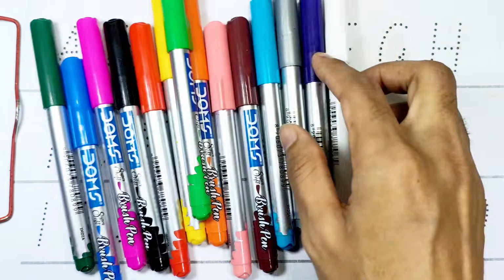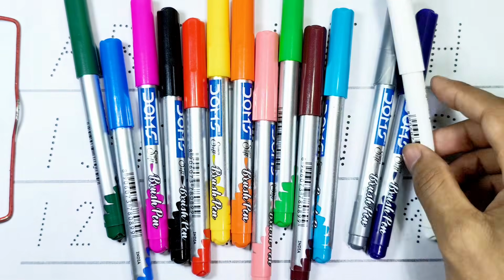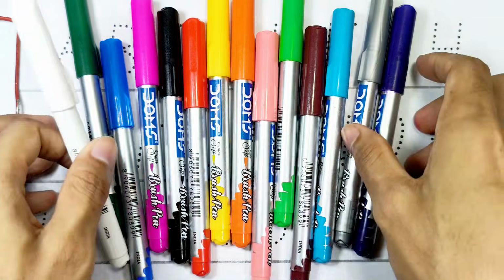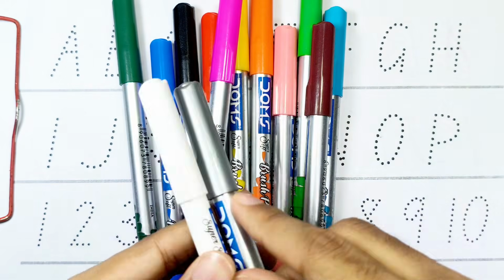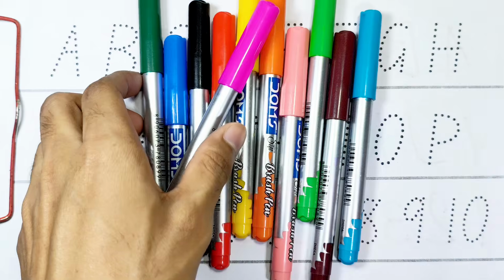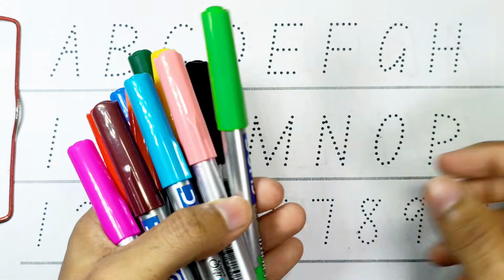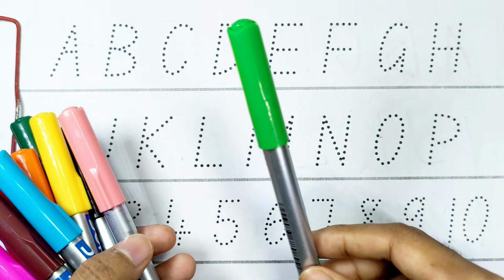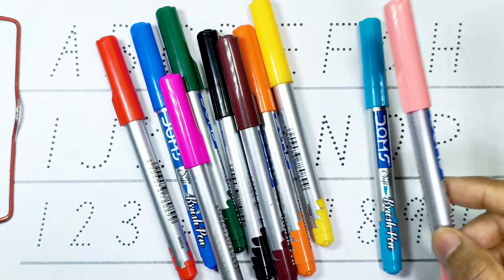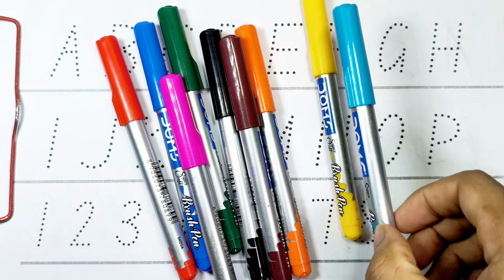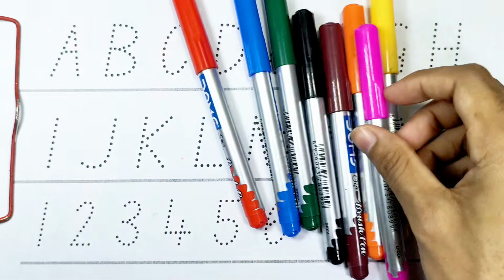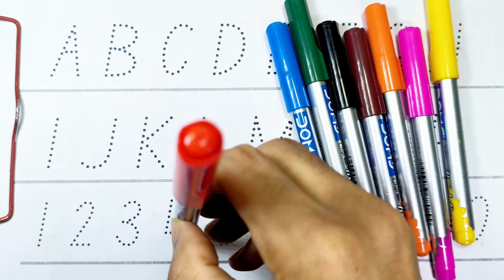Today we're writing capital letter alphabets and numbers. Stay with us. First we're opening colors. Yes, white color. Kids, the next one is silver color. Stay with us. So many colors. Kids, the next one is Persian blue color. Light green color. And the next one is light pink color. Sky blue color. Wow, so many colors.